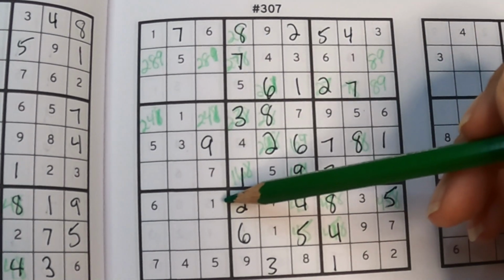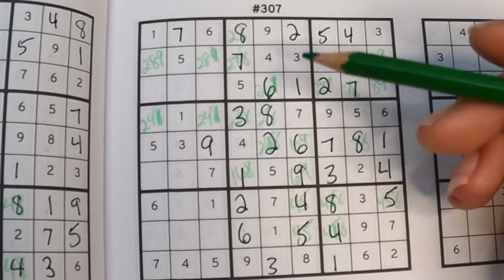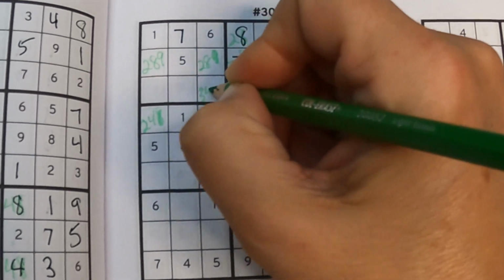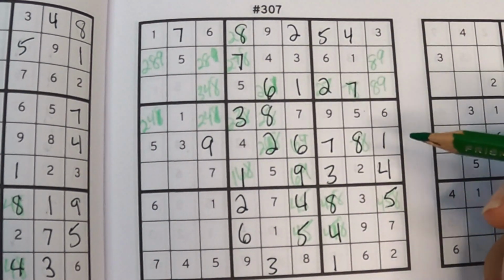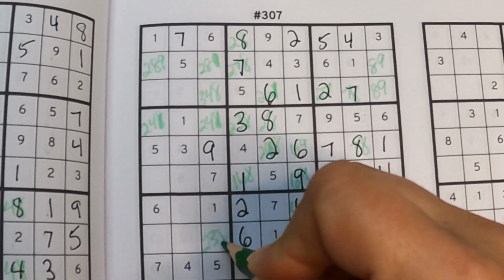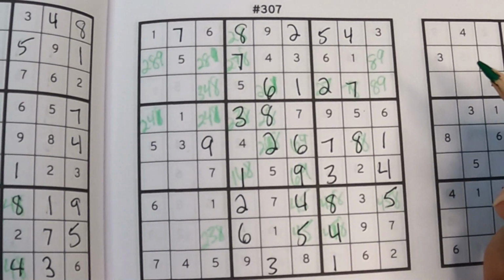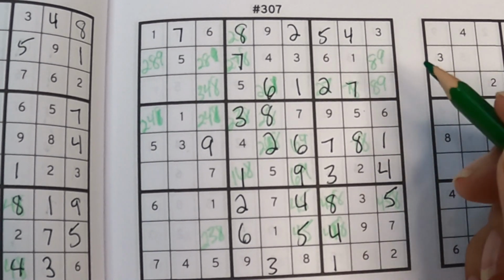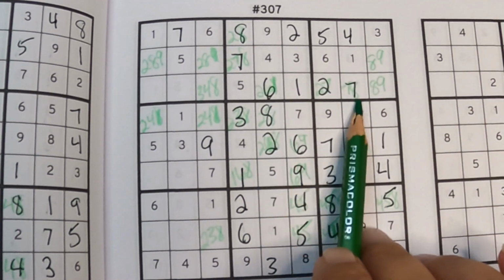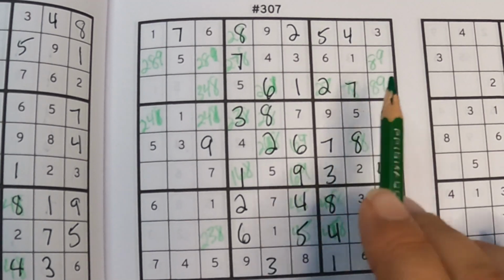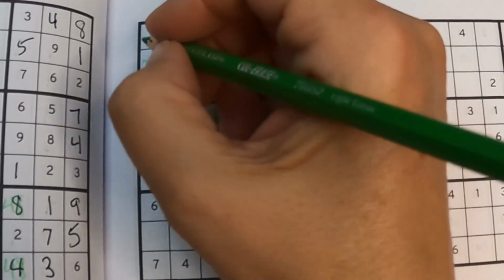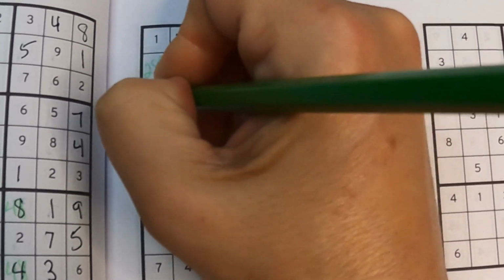For this column now, we're missing 2, 3, 4, and 8. We've got a 2 here, so 3, 4, 8. 4 here, so 2, 3, 8. For this row, we're missing 3, 4, 8, and 9. We've got 3 and 4 here, so 8, 9. No help here. 3, 4, 8, 9.